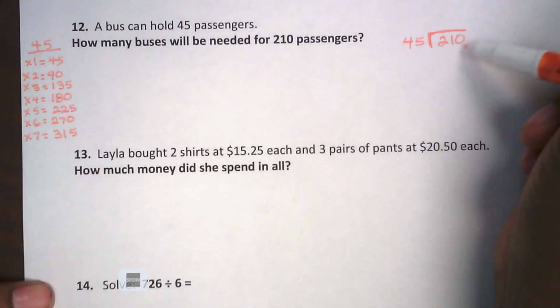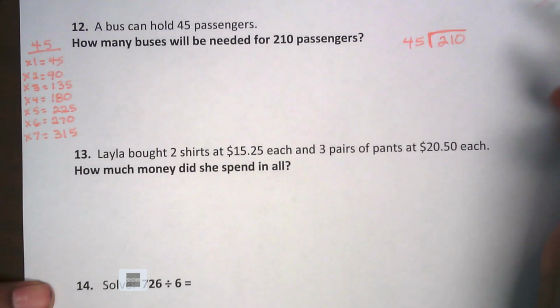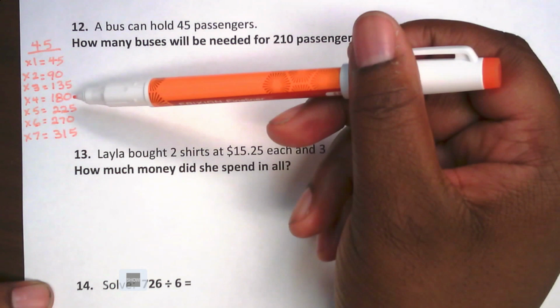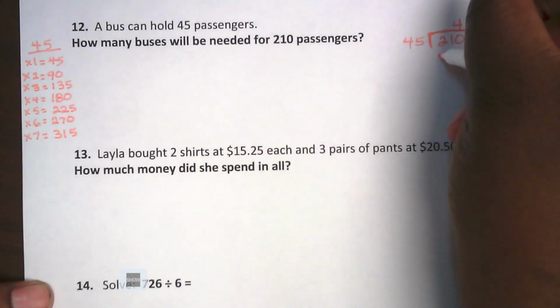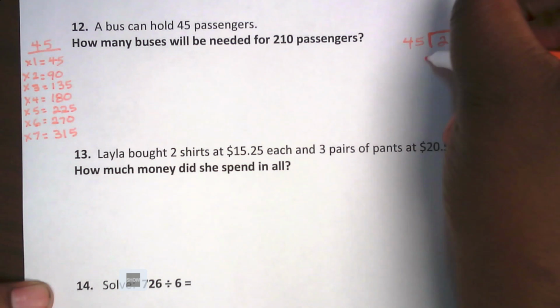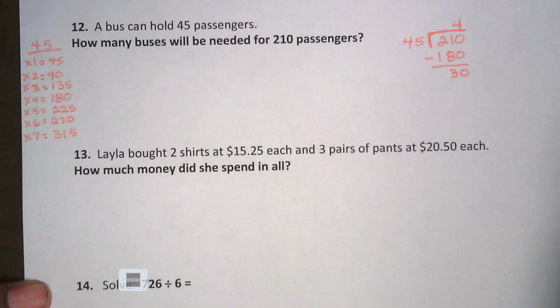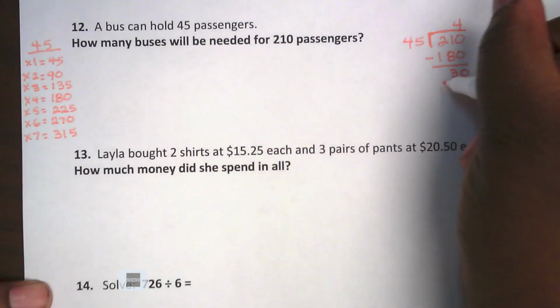So now I'm asking, how many 45s can I get out of this 210 without going over? Well, look at my toolbox. I can get 4 without going over, because 45 times 4 is 180. And 210 minus 180 leaves me with 30. And so this would mean that I have no more numbers to bring down. So this will mean that this is my remainder.